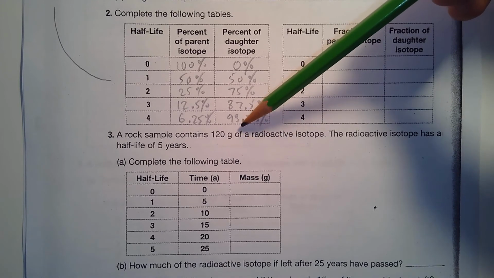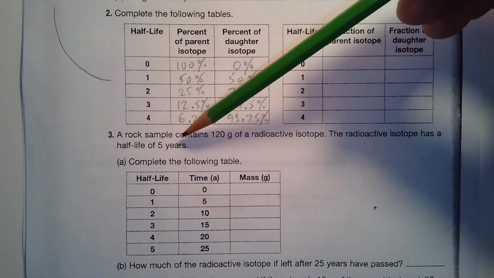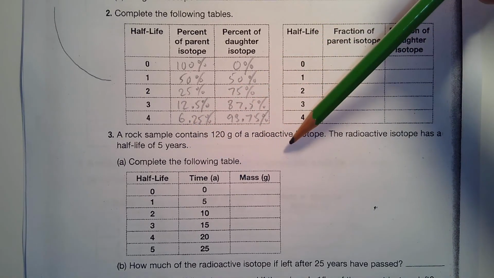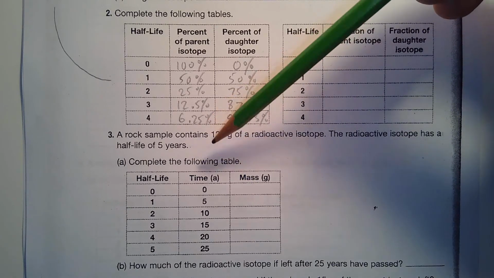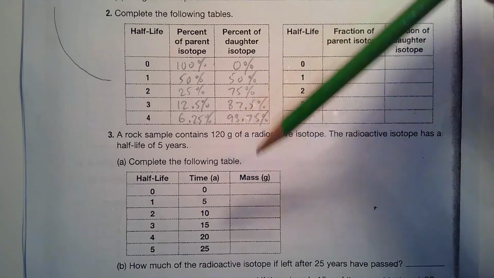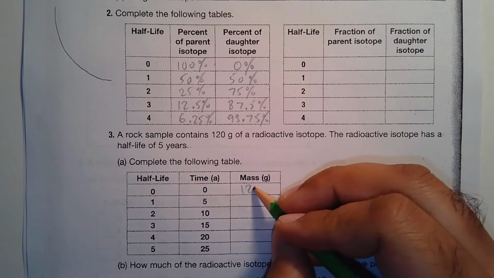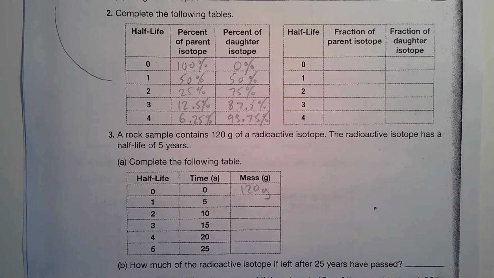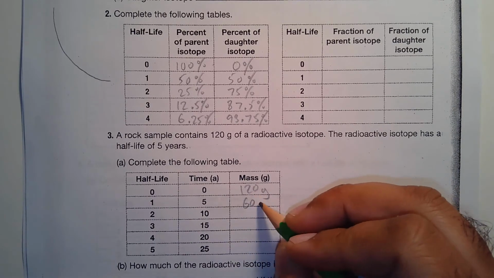A rock sample contains 120 grams of an isotope, and it has a half-life of 5 years. So for this particular isotope, the actual half-life time is 5 years. What that tells you is every 5 years, you lose half of the original isotope. If you were to start at time 0, you would have your full 120 grams, and then after 5 years, which represents one half-life, you now have 60 grams.